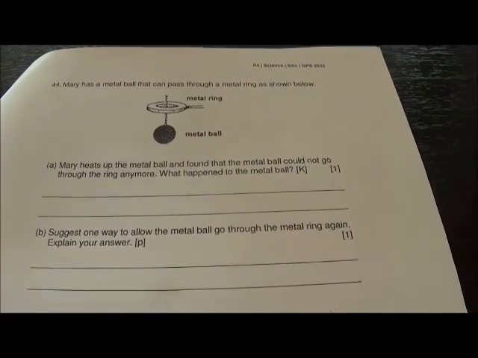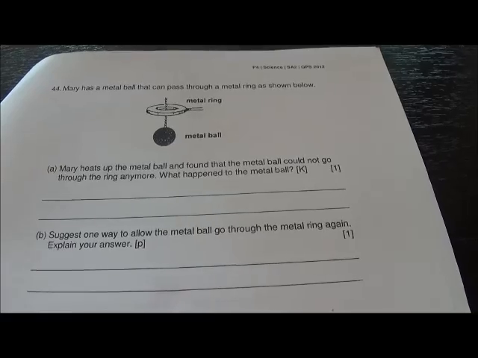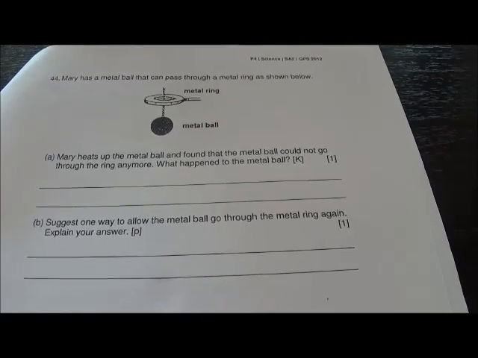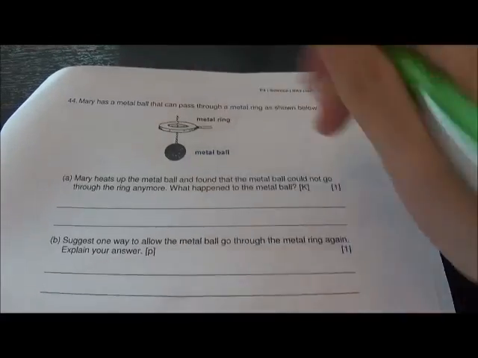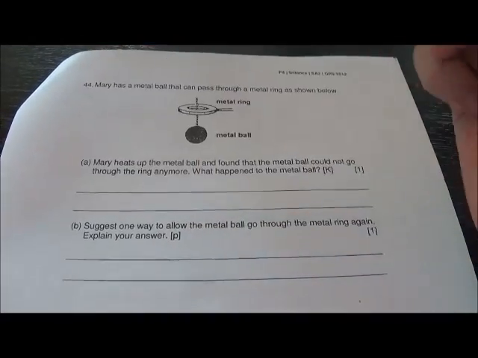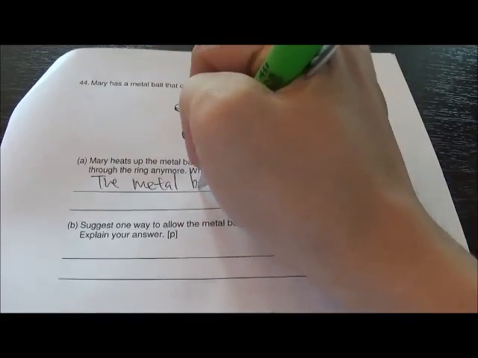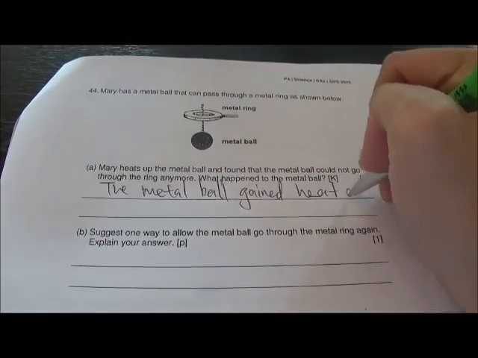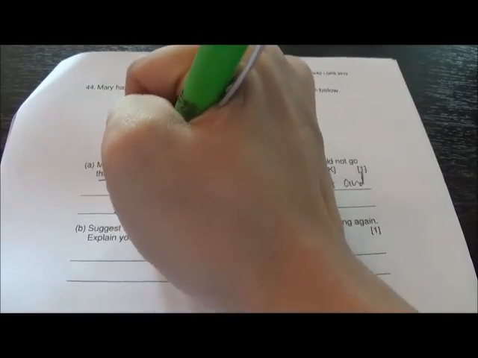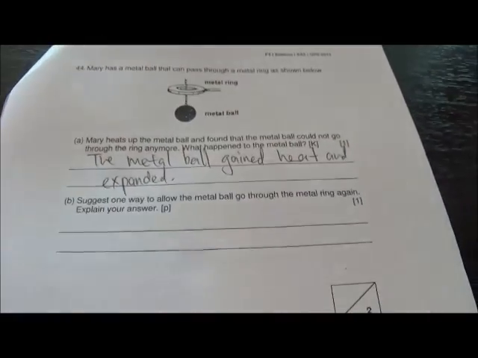Question 44. Mary has a metal ball that can pass through a metal ring as shown below. She heats up the ball and finds that it could not go through. What happened to the ball? We've seen this experiment many times already. The metal ball gained heat and expanded. That is why it cannot go through.